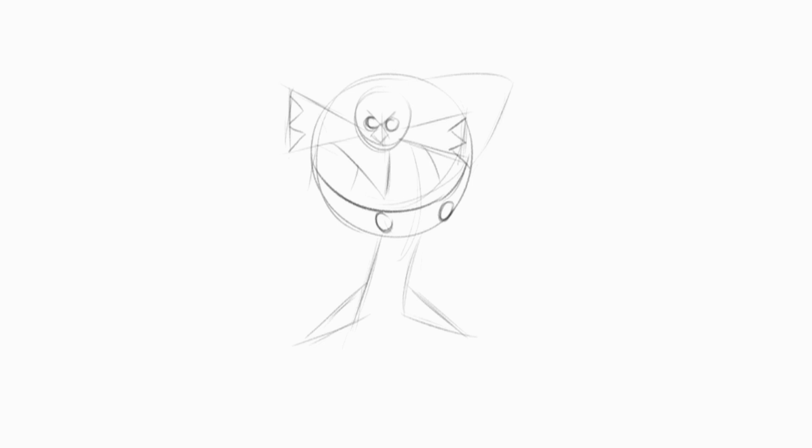Again, I keep everything loose, general, simple. I'm not nailing any details down yet. Even for his hands, I just use blocks at first and then I begin to refine everything.